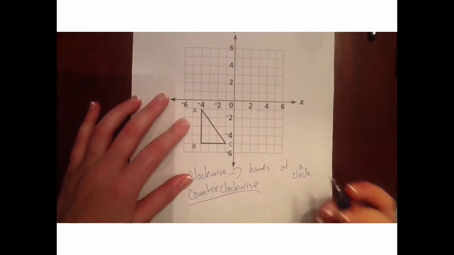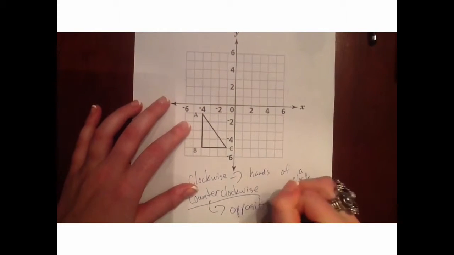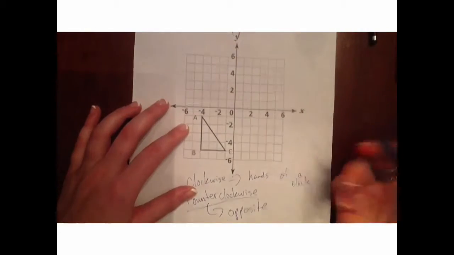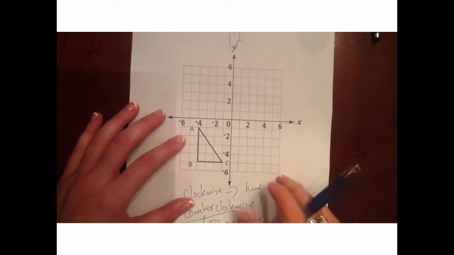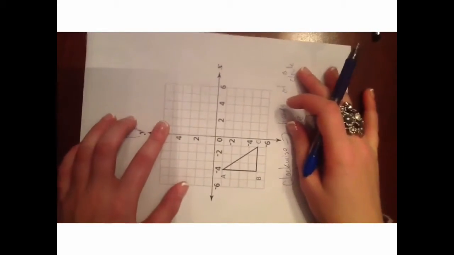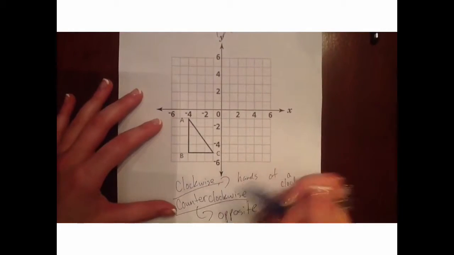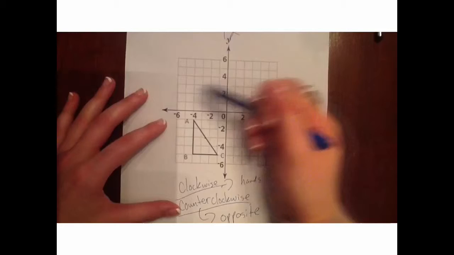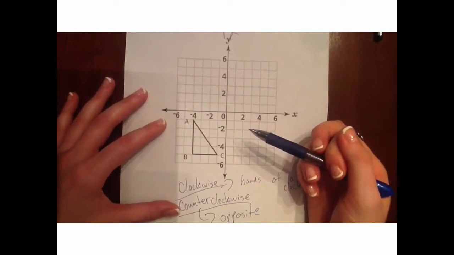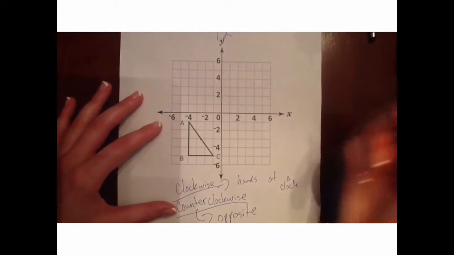Likewise, counterclockwise means it would move opposite. So again, if this is 12 o'clock and I was moving counterclockwise, my triangle would go this way. So I would turn my paper the opposite way. So every time that we turn our papers, we always want to think, am I moving this triangle the way a clock would move its hands or the opposite? And that'll tell me which way to turn my paper. All right, guys, that's going to be it for me. Let's go ahead and move into some examples.